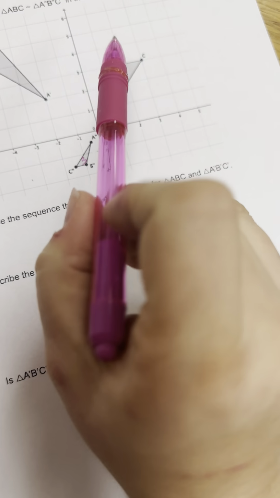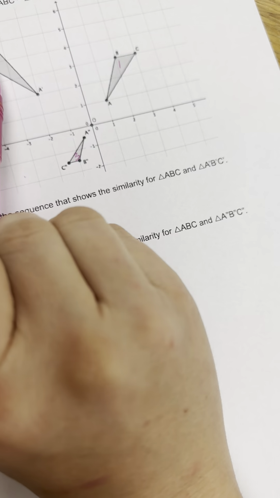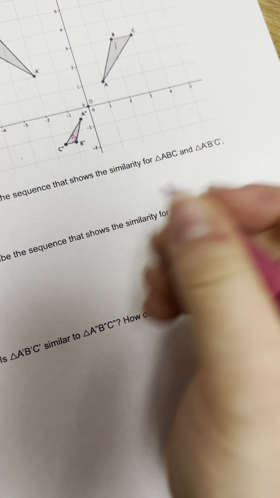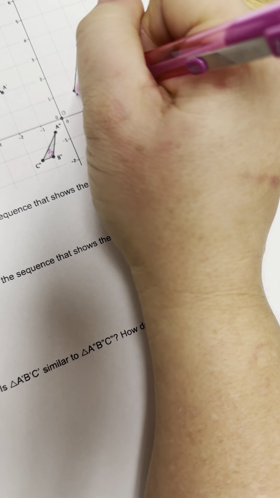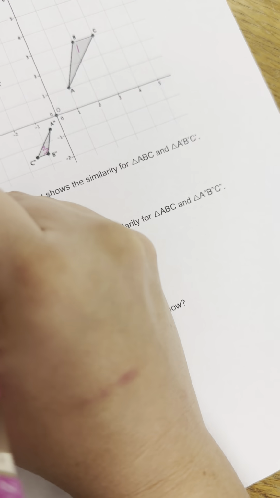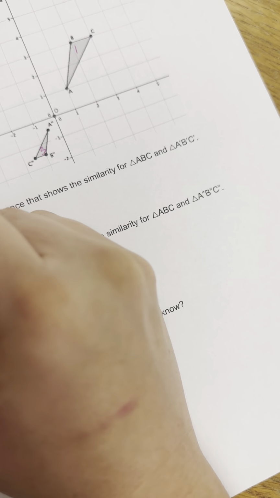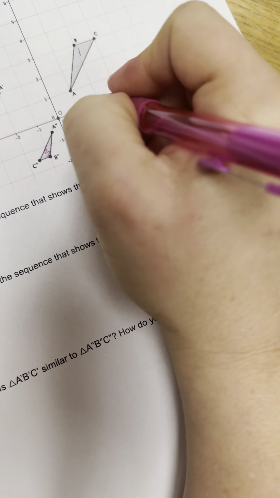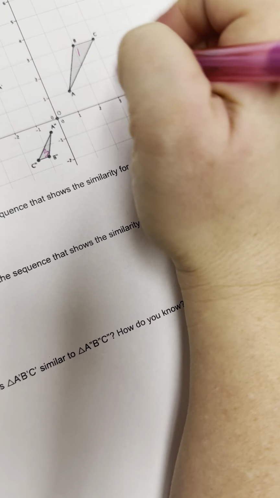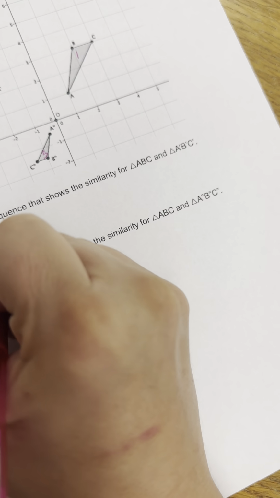So here are the series of triangles. To figure out how we get from here to here, we have to figure out our points. So A here is 1, 1. B is 2, 3. And C is 3, 3.